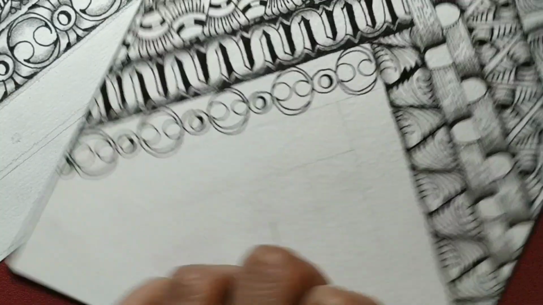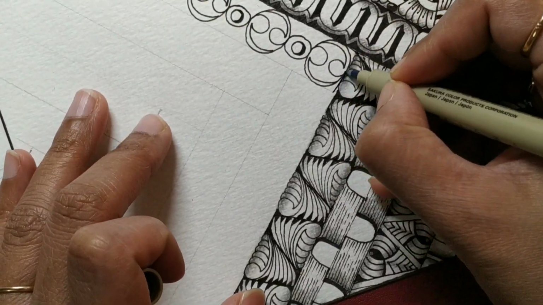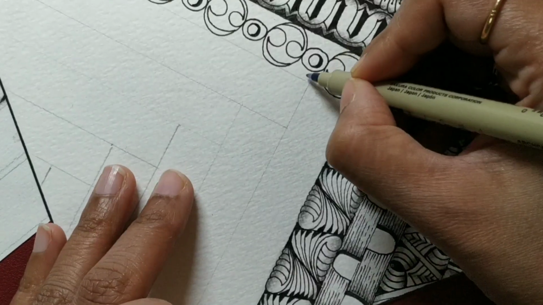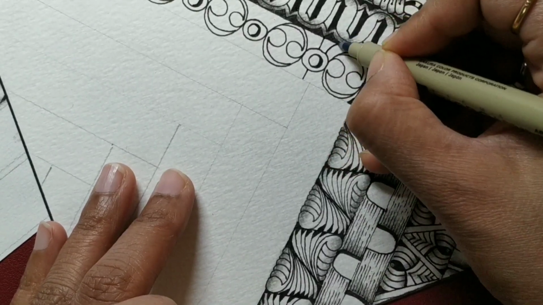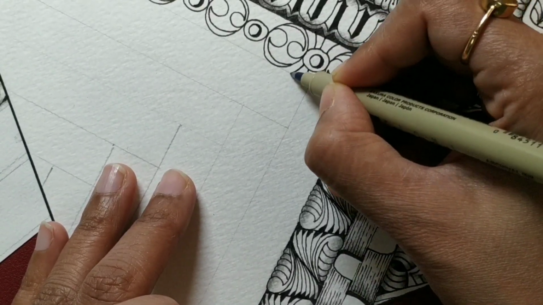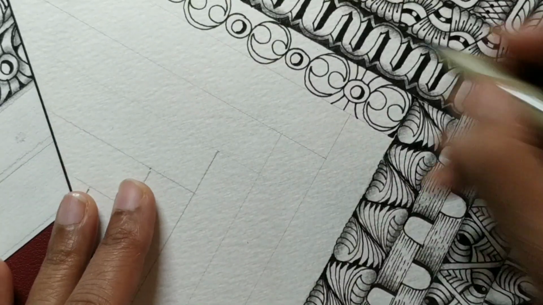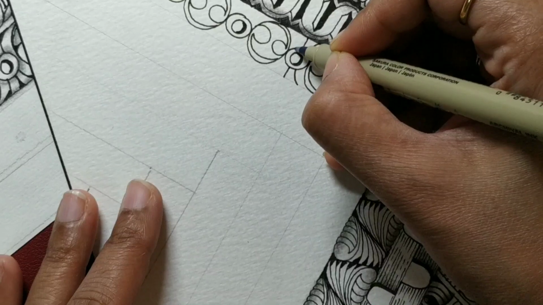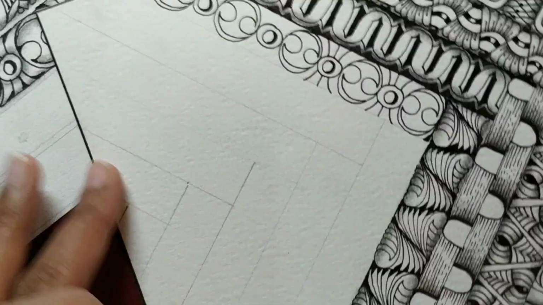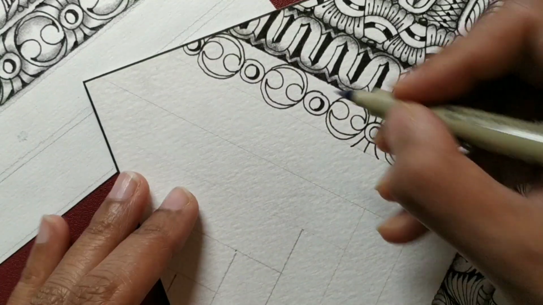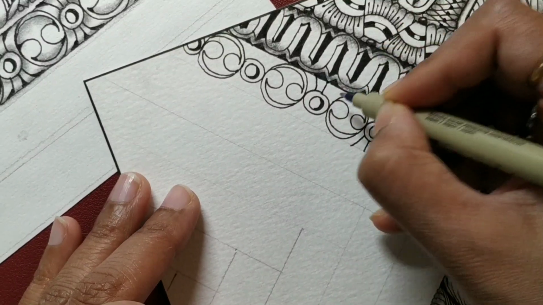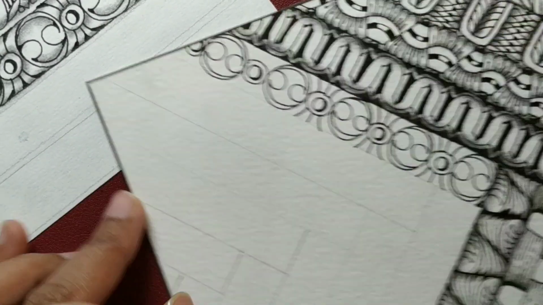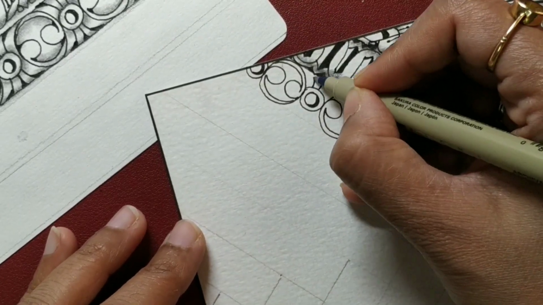And then we move on to our lines. So one in the center and one in the sides. So you can see what simple strokes, line, curved lines, and what we already know in Zentangle can create.